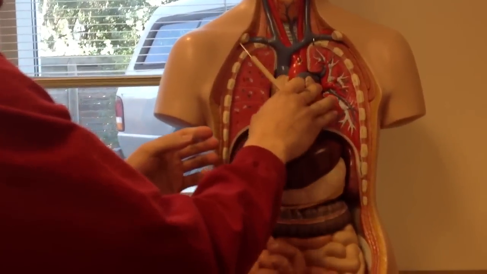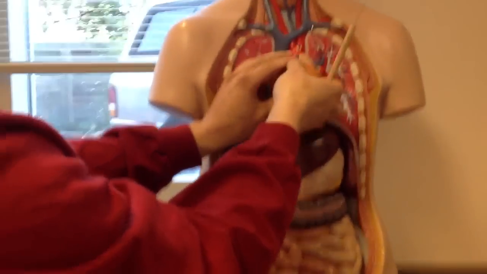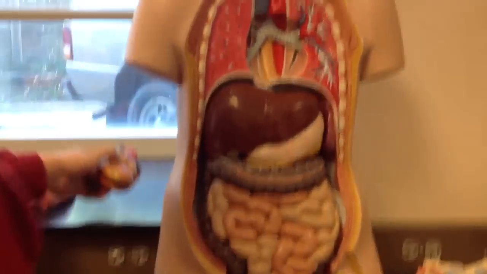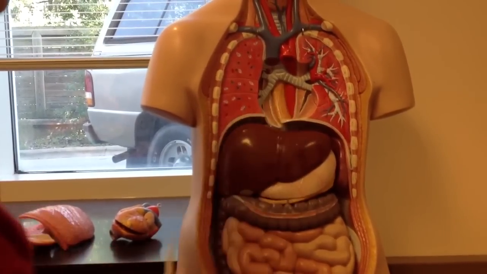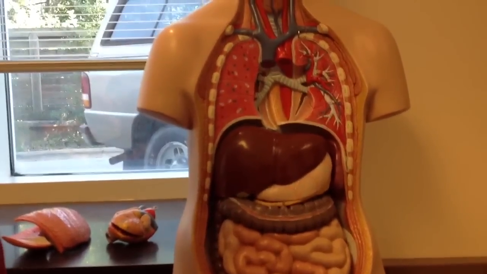Before I was so rudely interrupted, I was going through the heart, and now I'm moving on to the lungs. So this is the right and the left primary bronchi.